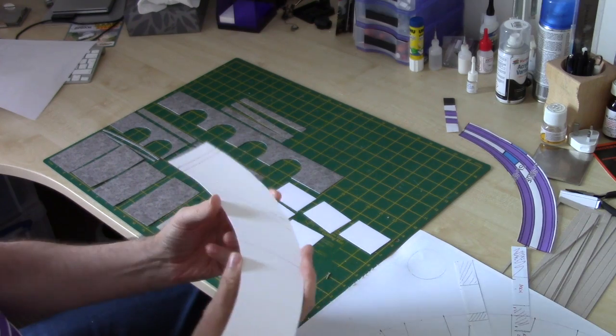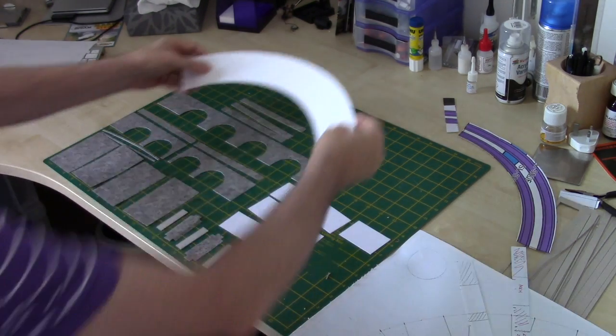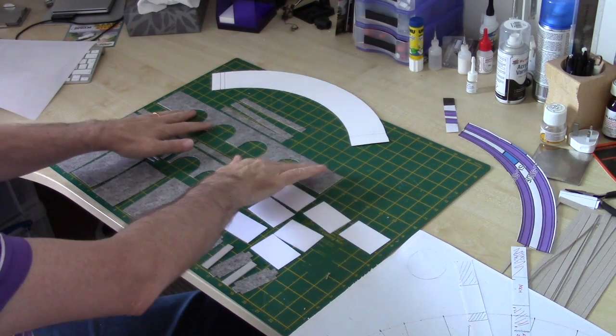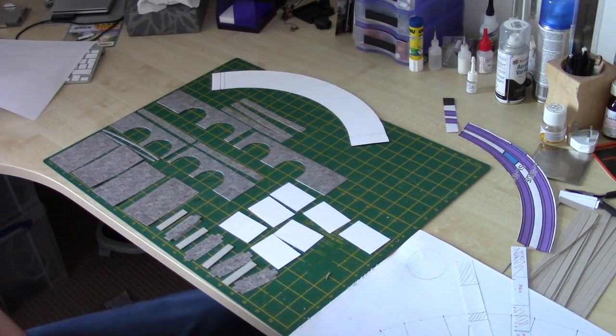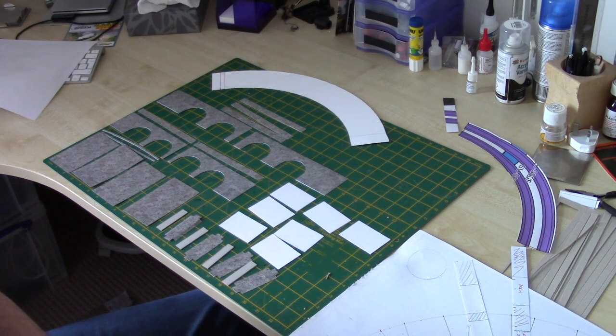So that will be the deck on which the track will sit. Obviously that's the outer, these are in two sections. They're in two sections because I think, apart from anything else, that would be much easier to fit than to try and operate with one long piece.